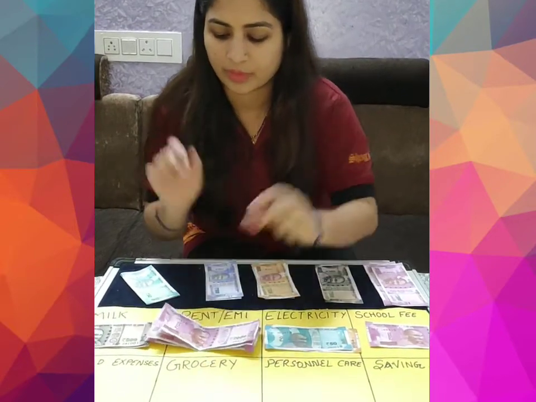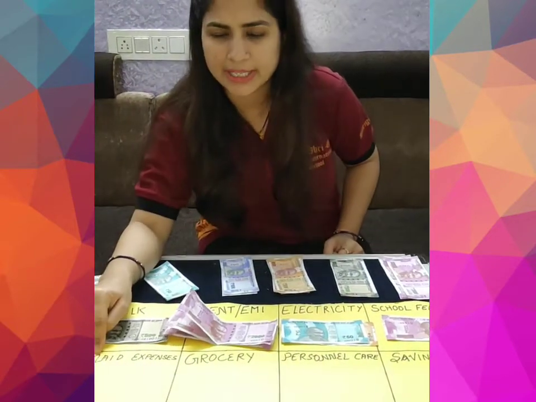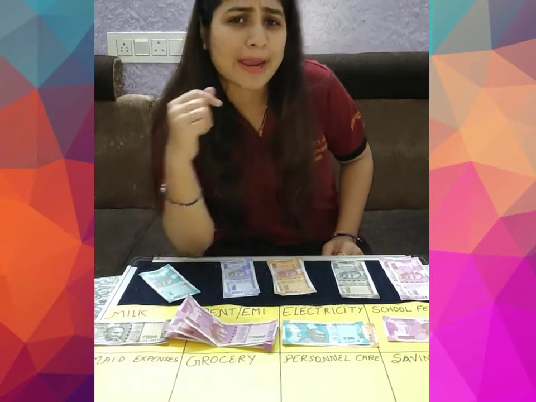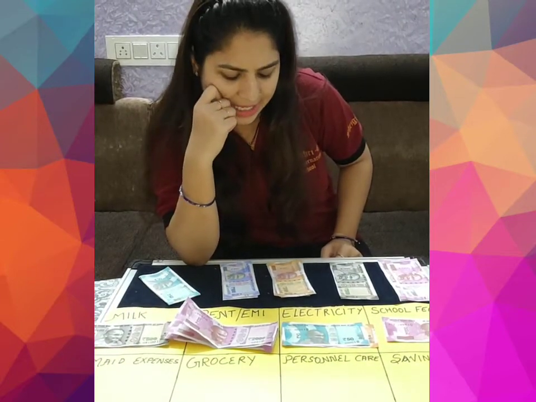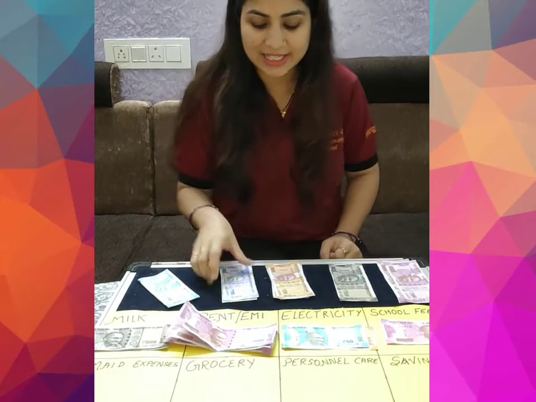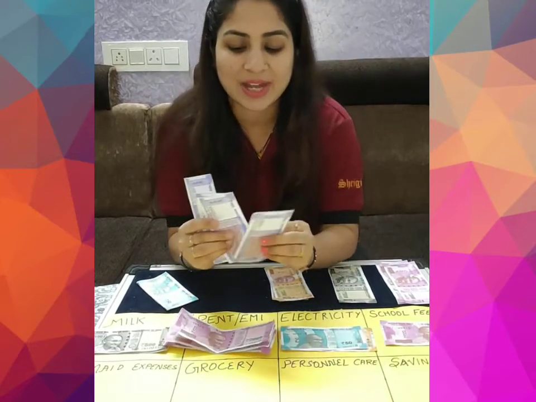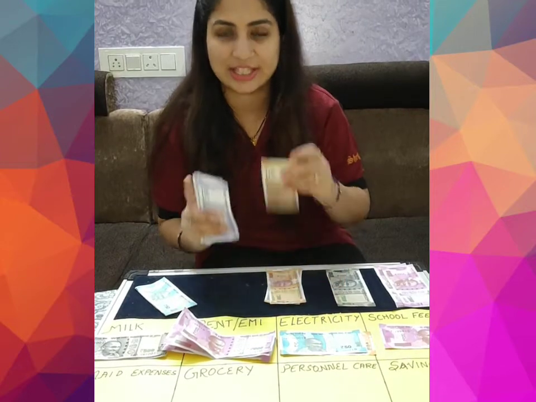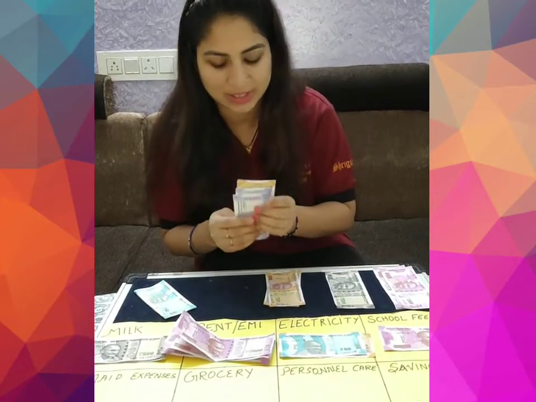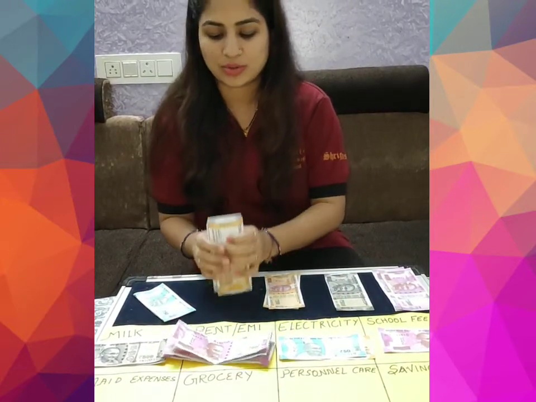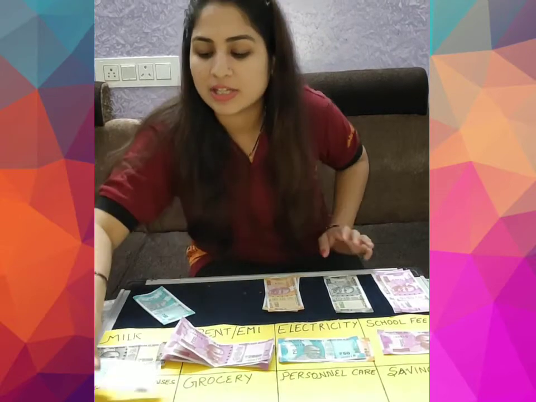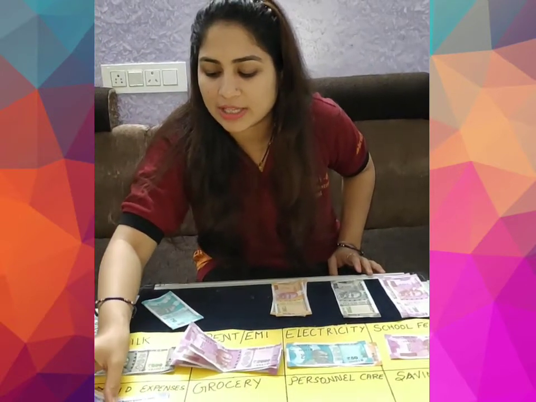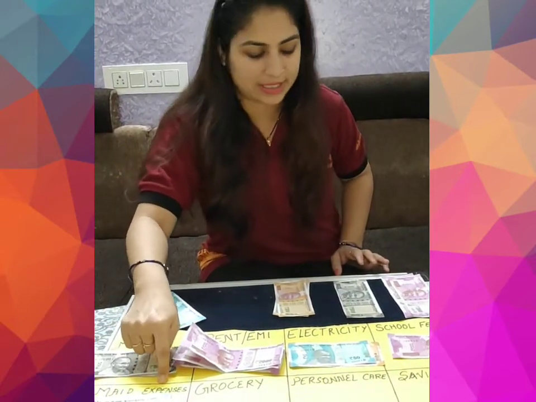Okay, then maid expenses. So my maid expenses is, let me count, 1 2 3 4 and this 600 rupees. Okay, so this amount I'm keeping in this column, that is maid expenses.